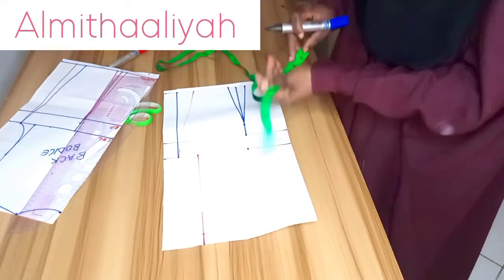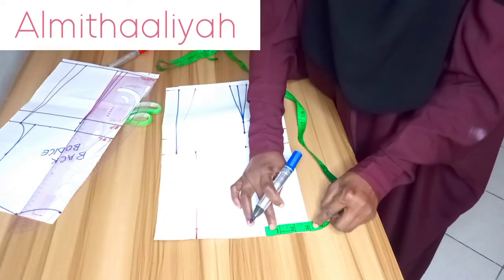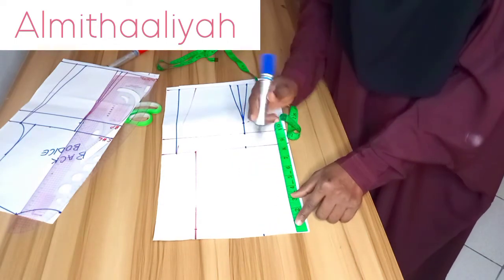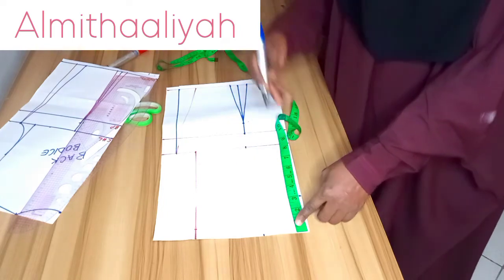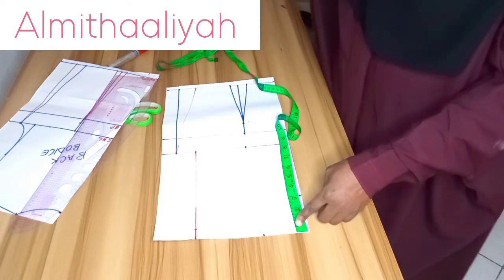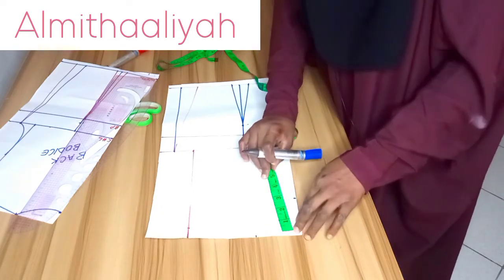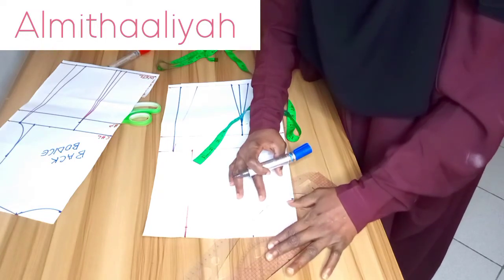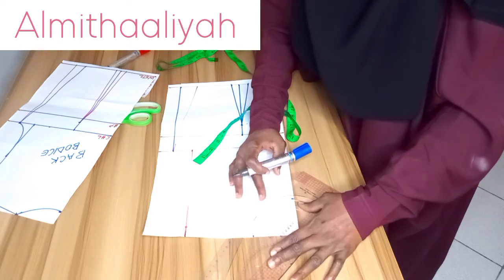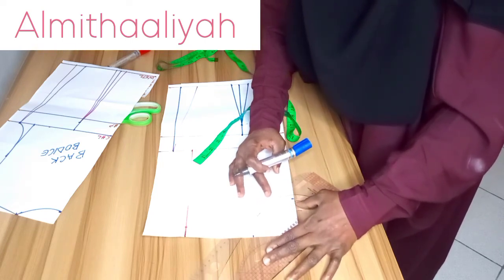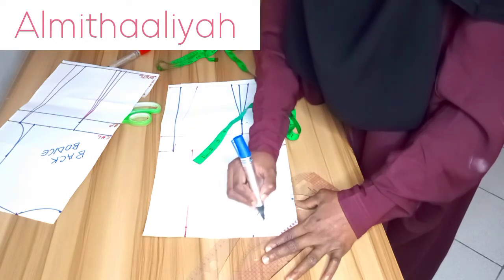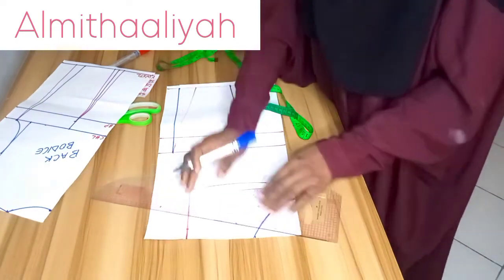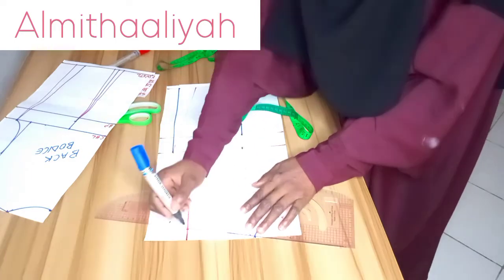Now coming to the upper part, we will draw our neck width, the standard neck width, and then the standard neck depth is also 3 inches, or it could be more depending on the body size. So now we will connect the line with a curve like so. After doing that, we'll connect our shoulder line.